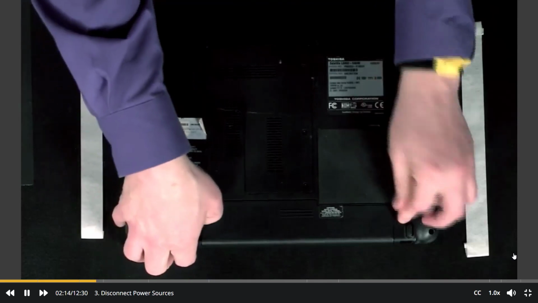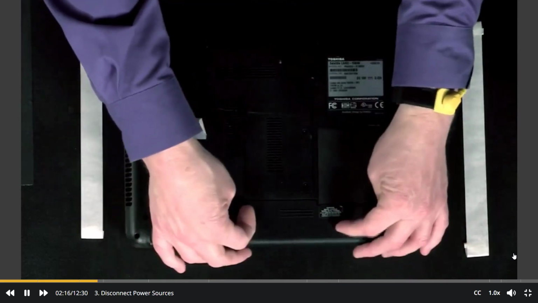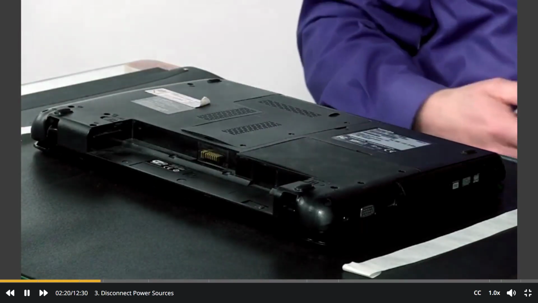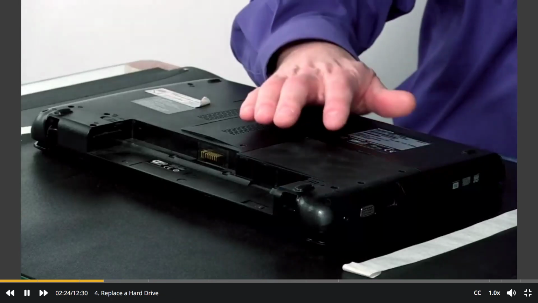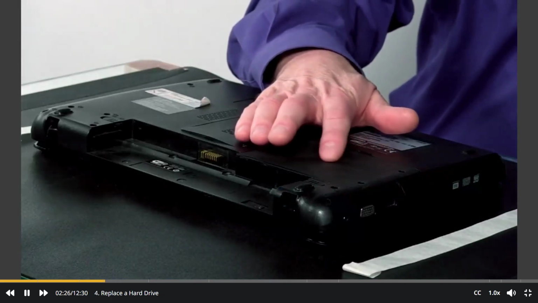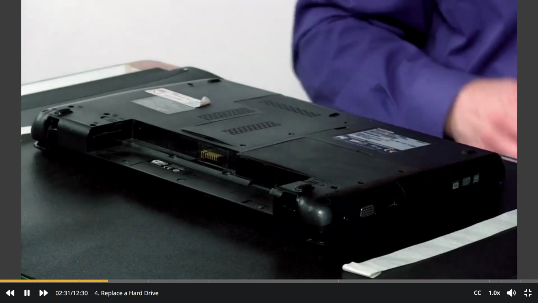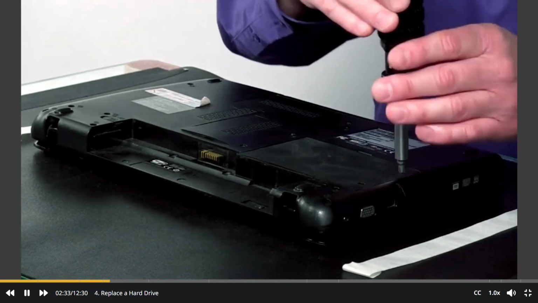Okay, let's remove the battery. To do this, we'll slide the two battery connectors and take the battery out. Now I don't have to worry about this system being accidentally powered on while I'm working. The first thing we want to do is access the hard disk drive. In this system, it's located underneath, and the way you get it out is to remove the two screws. Let's go ahead and do that.